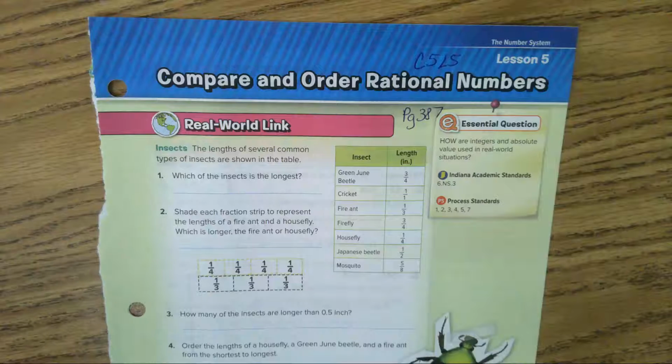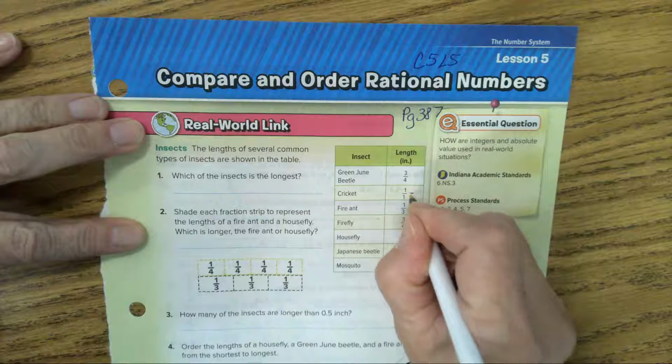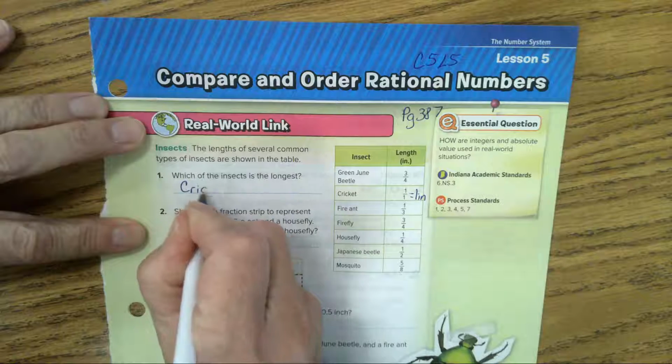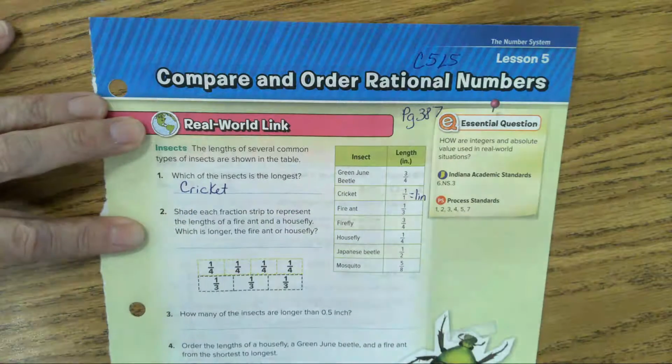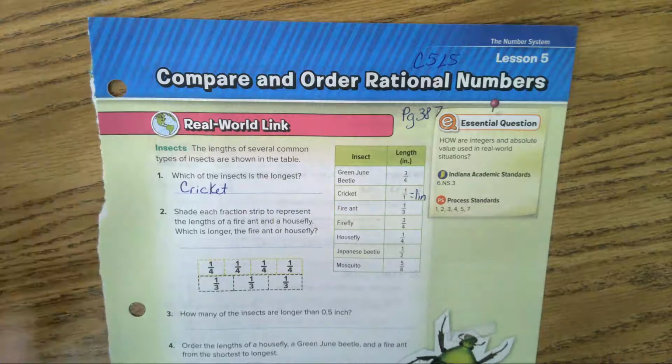Yes. The cricket. Yes, the cricket is a full inch. 1/1 is the same thing as 1 full inch. So the cricket is the longest of those insects listed. Okay, everyone write that down.